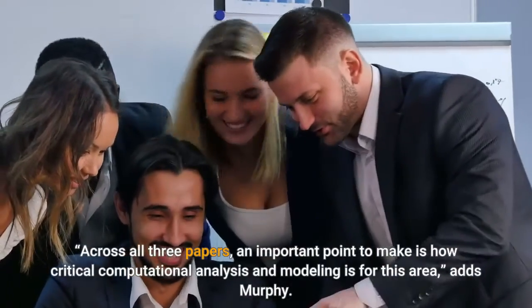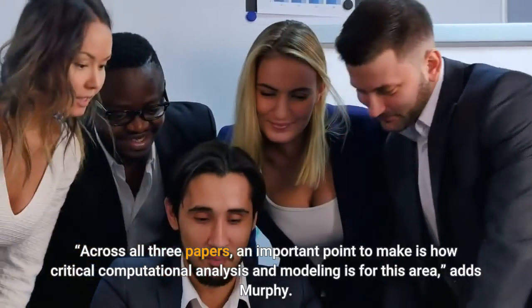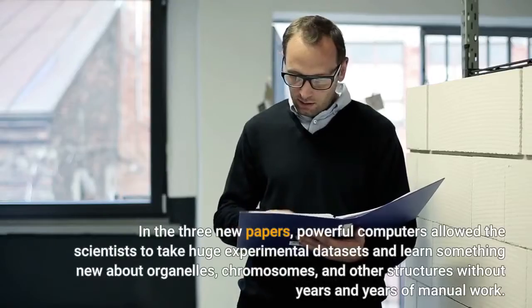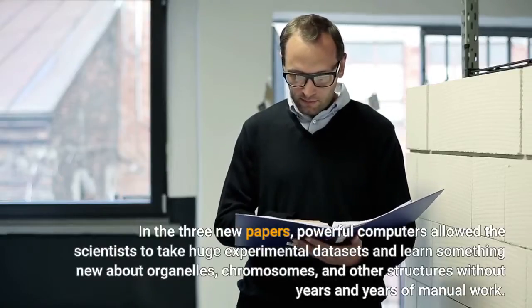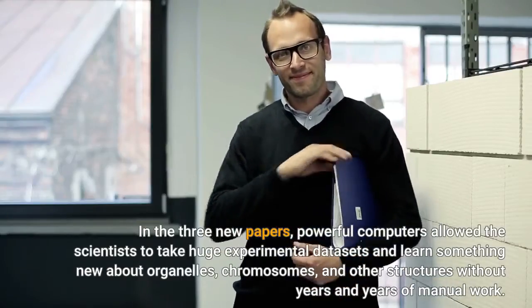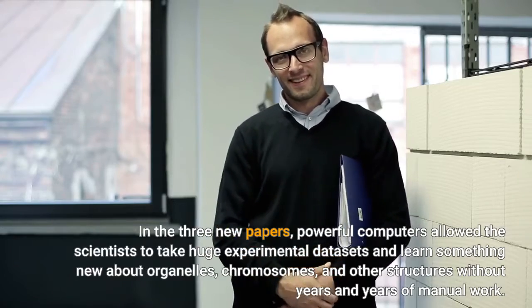Across all three papers, an important point to make is how critical computational analysis and modeling is for this area, adds Murphy. In the three new papers, powerful computers allowed the scientists to take huge experimental datasets and learn something new about organelles, chromosomes, and other structures without years and years of manual work.